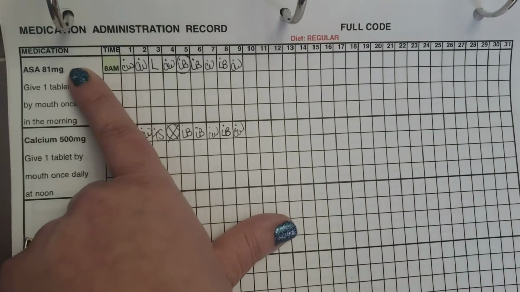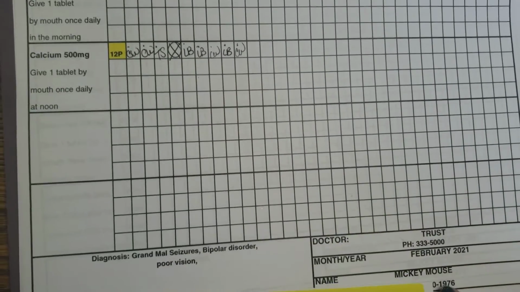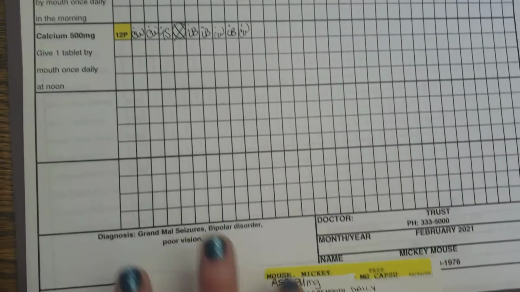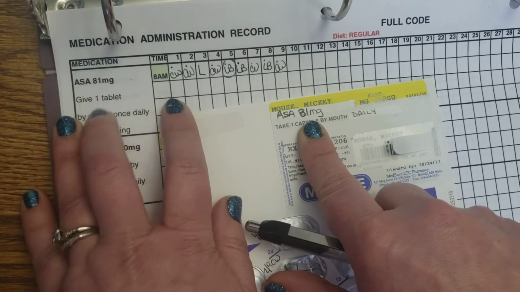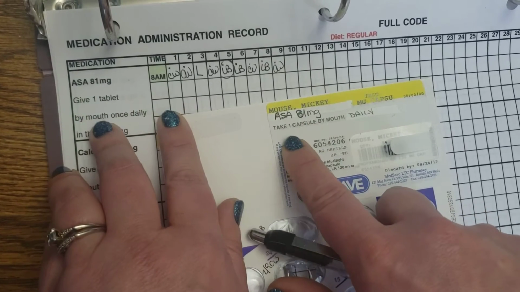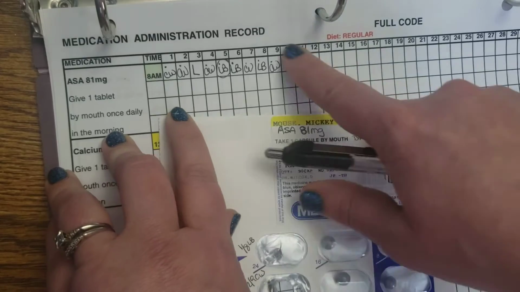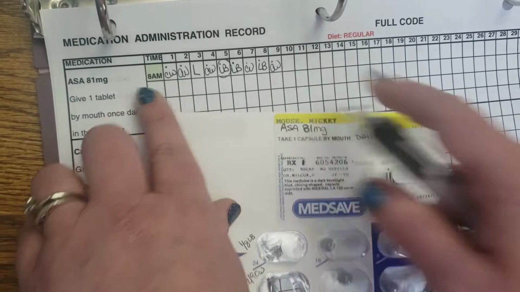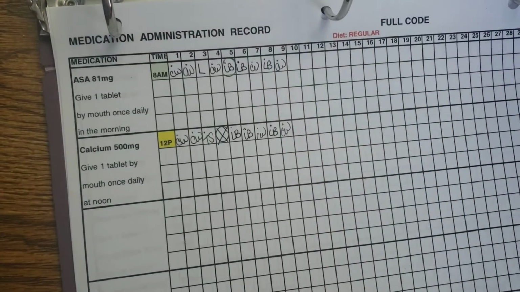We have aspirin 81. So again, here we go with Mickey Mouse. Aspirin 81. Give 1 tab by mouth daily in the morning. We have the 10th at 8 a.m. We're going to take this and flip it over.